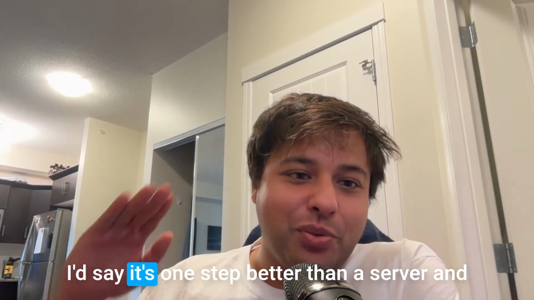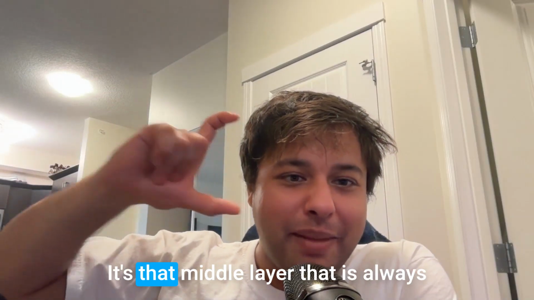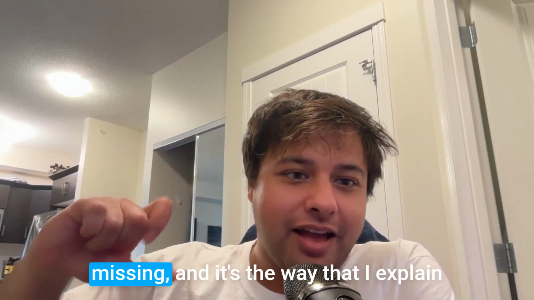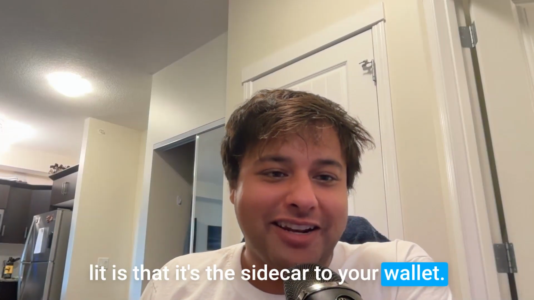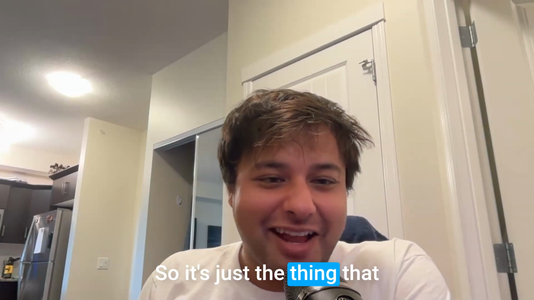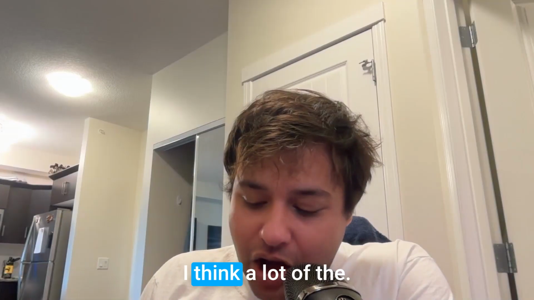I say it's one step better than a server and one step below the security of a blockchain. So it's that middle layer that is always missing. And the way that I explain Lit is that it's the sidecar to your wallet. It's just the thing that makes your wallet smarter. And so I always think of it as a companion.